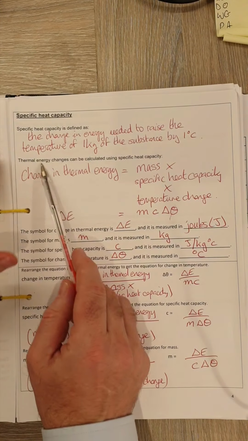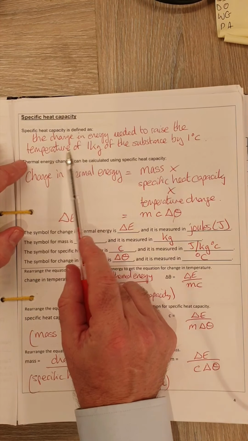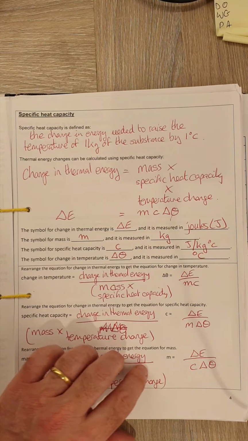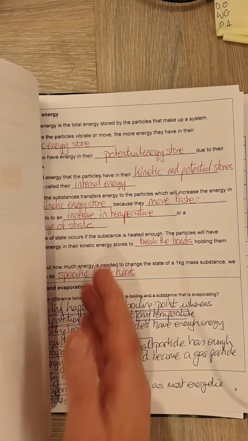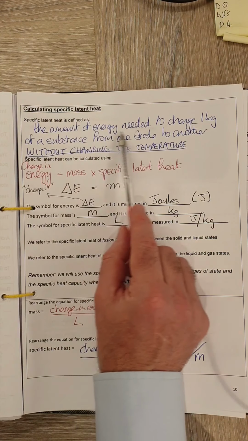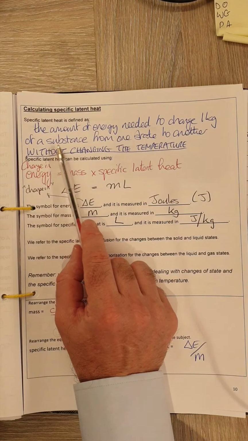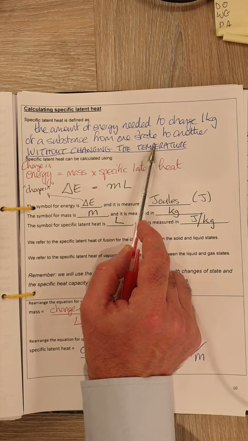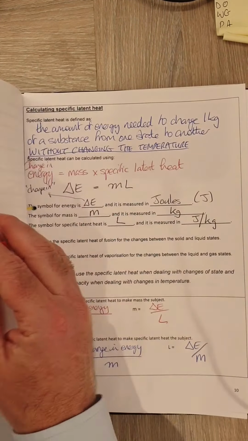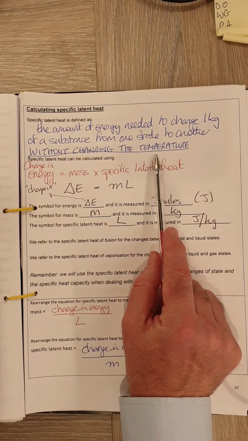So once again, the thing to realize about specific heat capacity, it's about how much energy you need to change the temperature of a substance. Whereas when we're looking at the specific latent heat, we're looking at the amount of energy needed to change the state of a substance without changing the temperature. So specific heat capacity, we're changing the temperature. Specific latent heat, the temperature isn't changing.